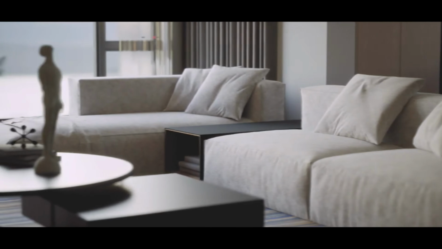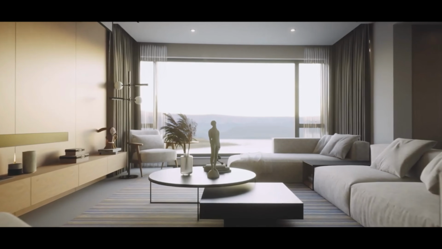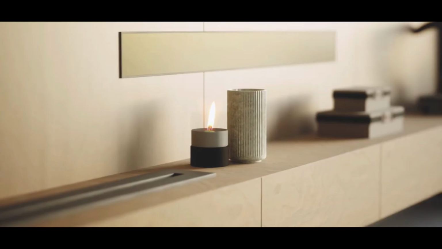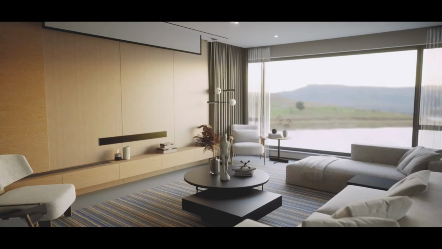Because it requires a longer rendering time than ray tracing, path tracing is often used in offline rendering scenarios, such as film production or architectural visualizations. However, now several AAA games have implemented path tracing into their game settings.